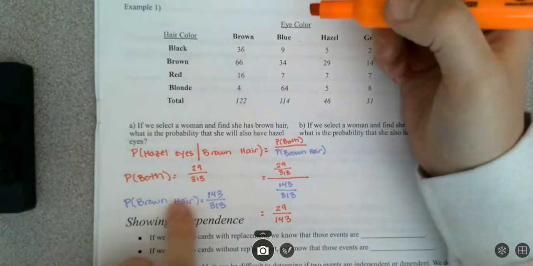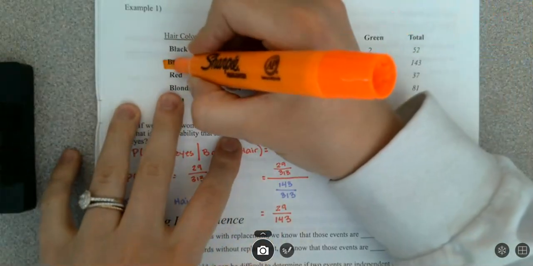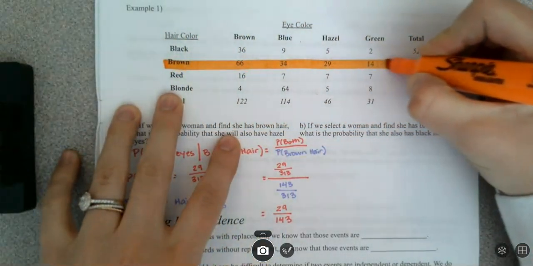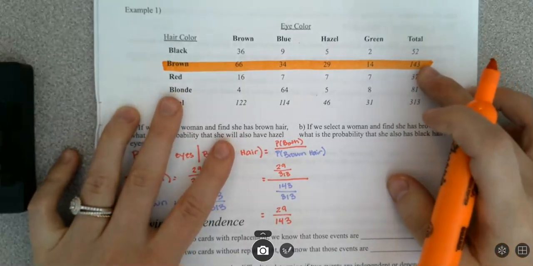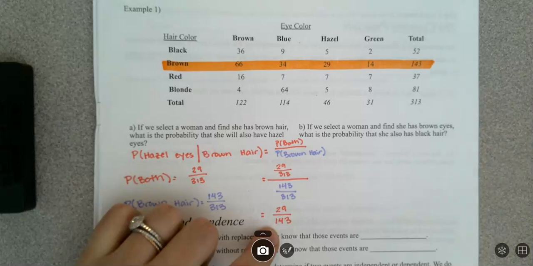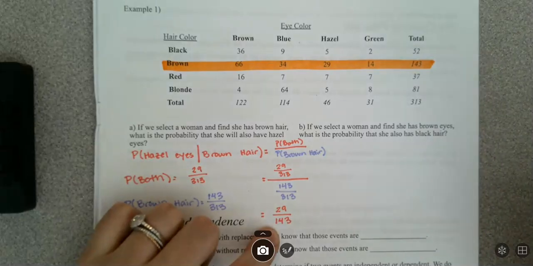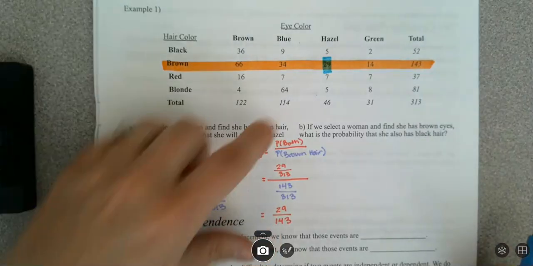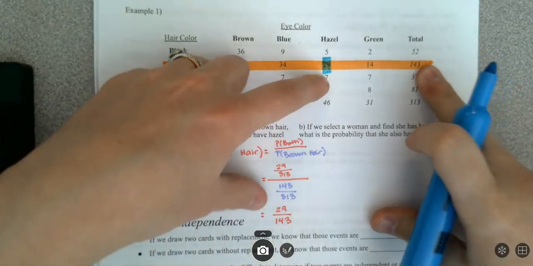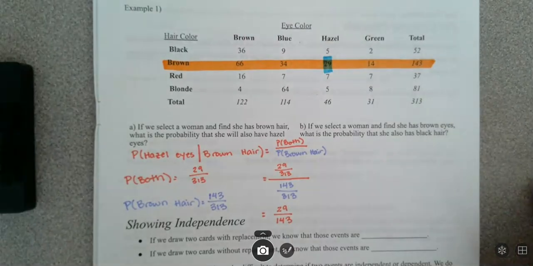The probability of brown hair is this row right here. If you notice, 143, 143. And then if we go to the hazel eye column, you have that 29. 29 out of 143. So that's where that number comes from.